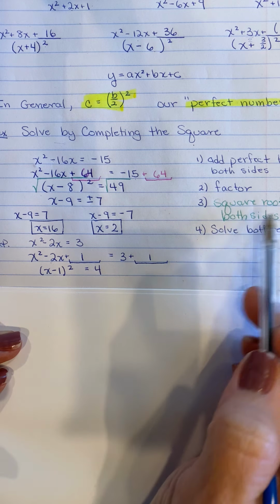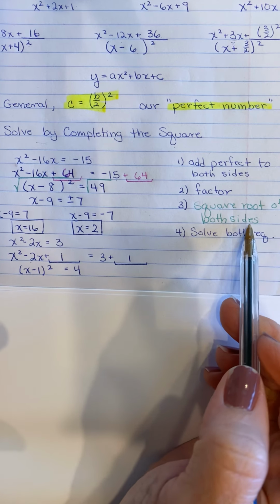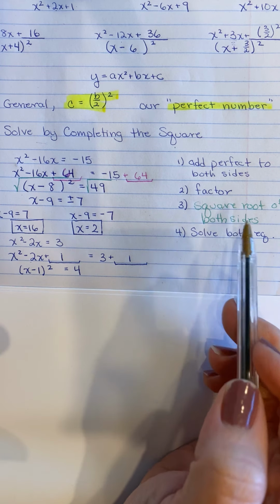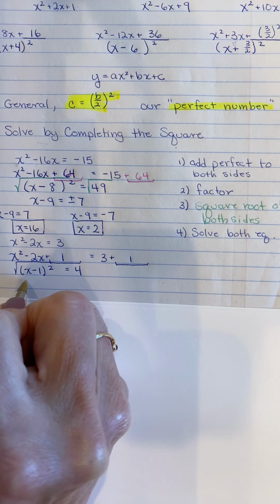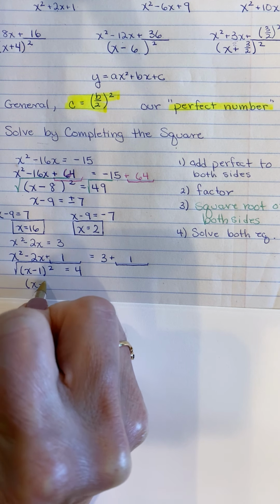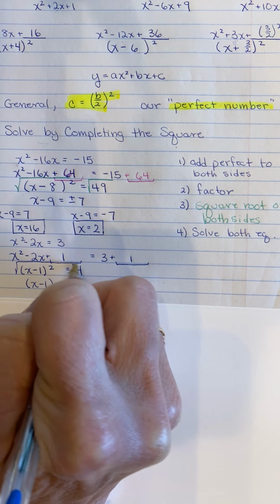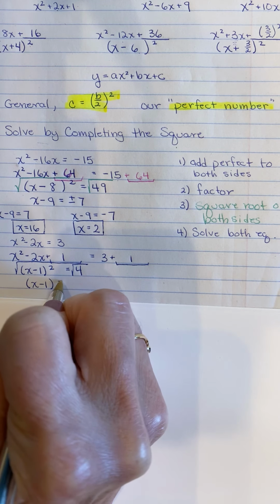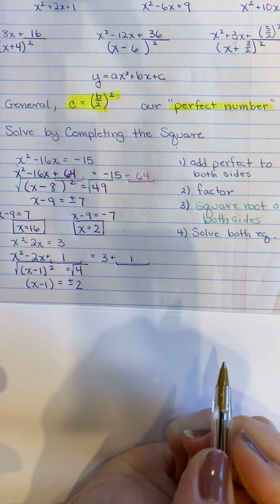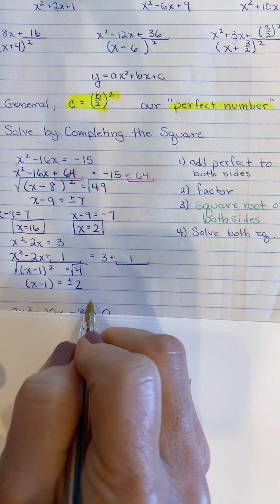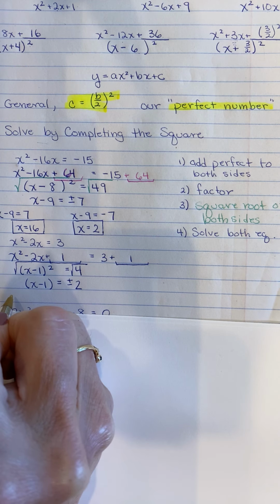Take the square root of both sides. Step number 3, square root both sides. So if you square root a square, you just get the quantity. When we square root 4, since we're in an equation, we do plus or minus 2. And then now we want to solve both equations.